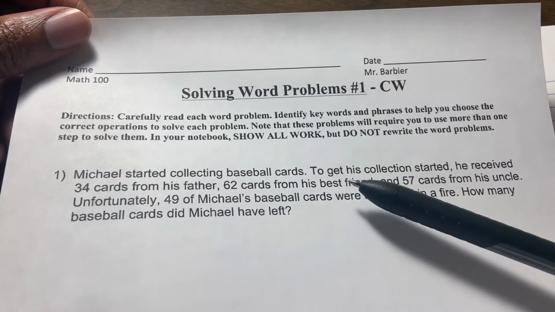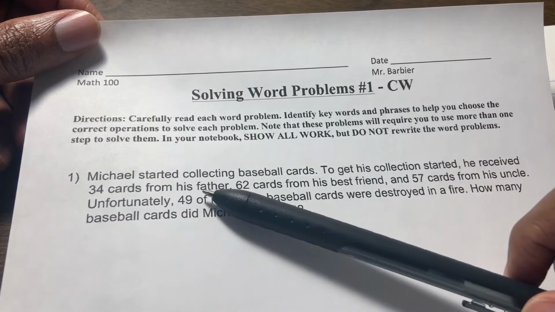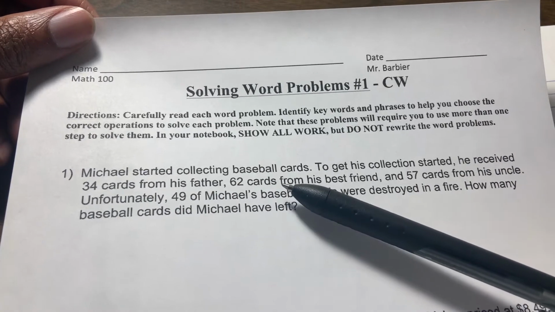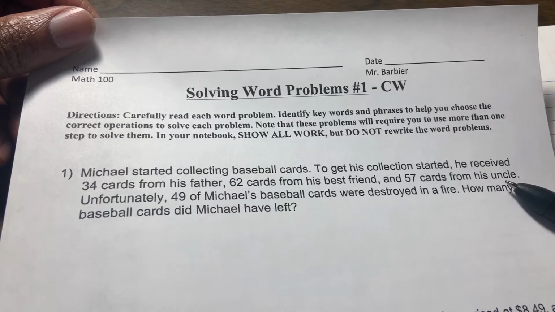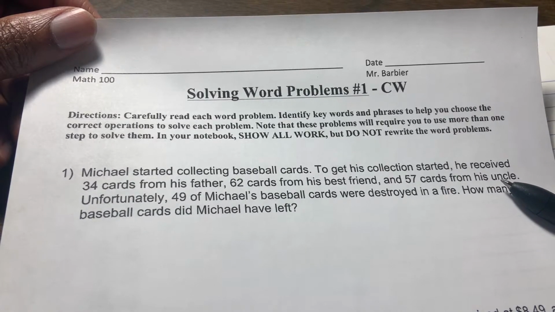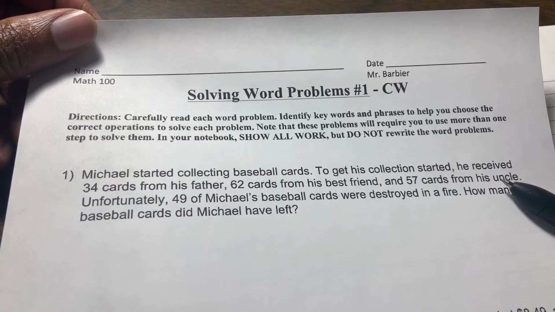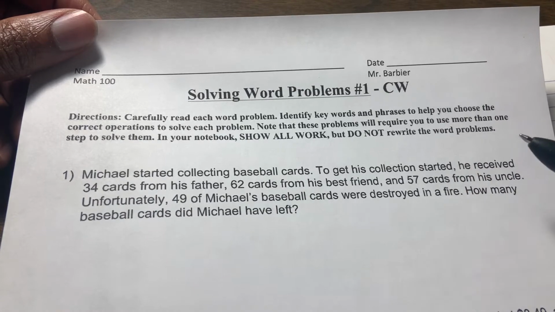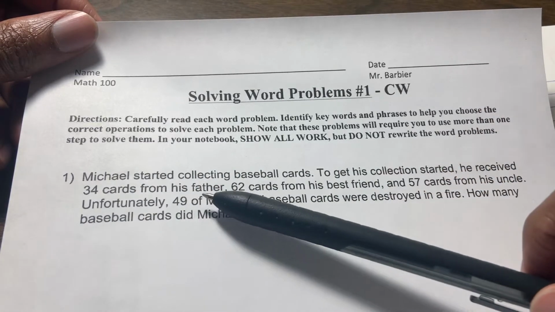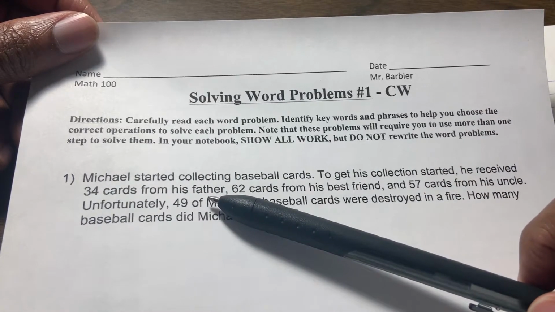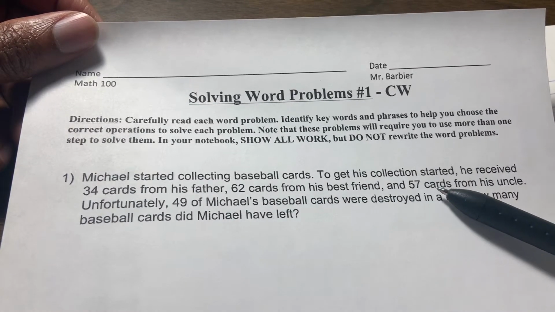Let's continue. To get his collection started, he received 34 cards from his father, 62 cards from his best friend, and 57 cards from his uncle. Okay, stop there. Don't keep reading. Absorb, digest just the information you just received by reading that sentence. So let's look at that again. To get his collection started, he received 34 cards from his father. So in your brain, you're saying, okay, 34 cards from the father, 62 cards from his best friend, and 57 cards from his uncle.